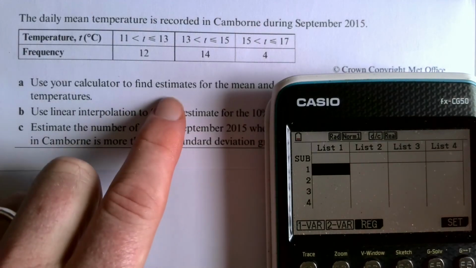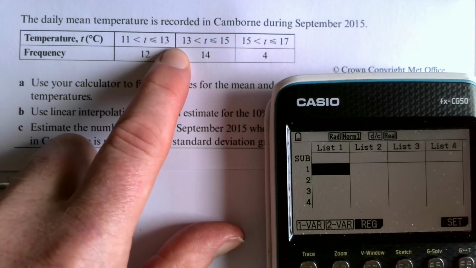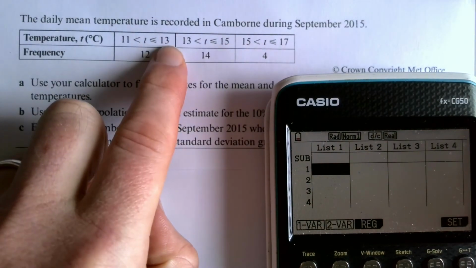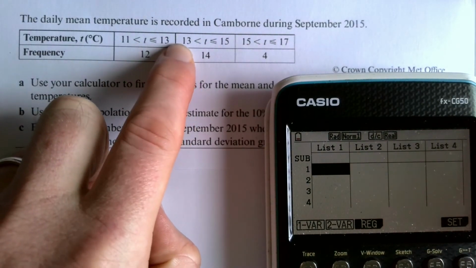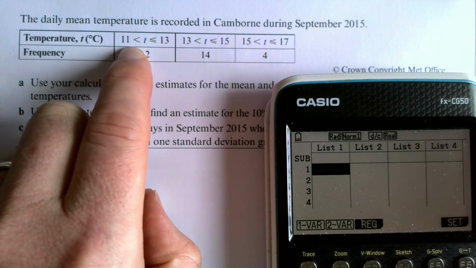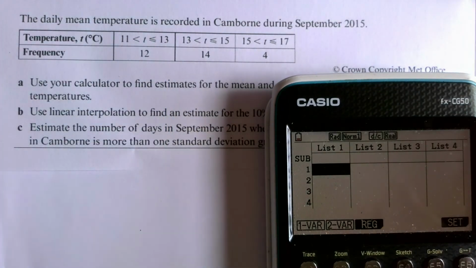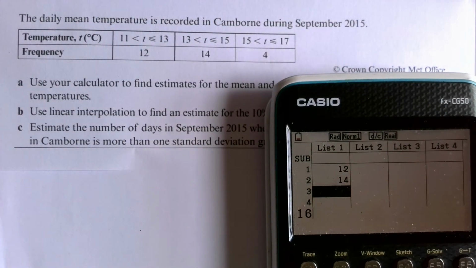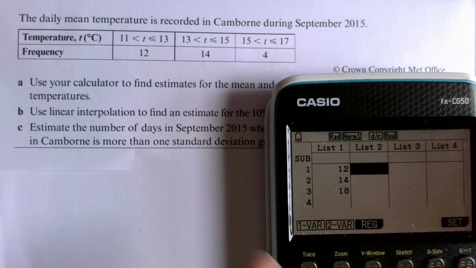So now it's saying estimates because we've got continuous data that is being grouped. So between 11 and 13, this time we don't have to worry about 0.5s because we're going to exact amounts. So each one is 2 wide. So the midpoint is 12, the midpoint is 14, the midpoint is 16. Then track across and put in the frequencies 12, 14 and 4. And now the computer makes this laughably easy.